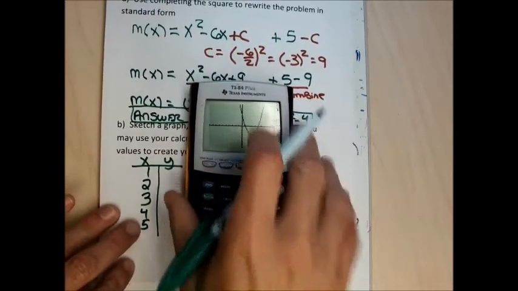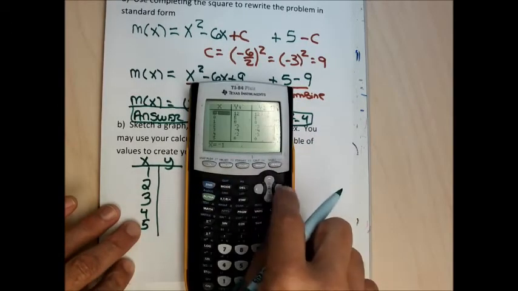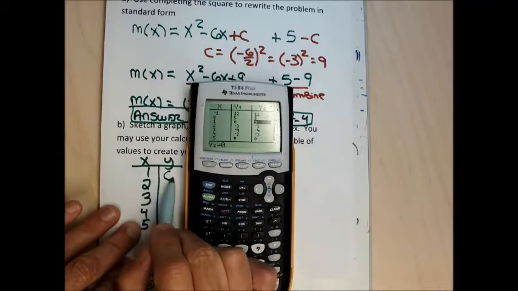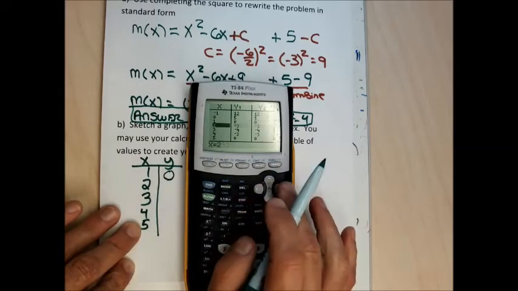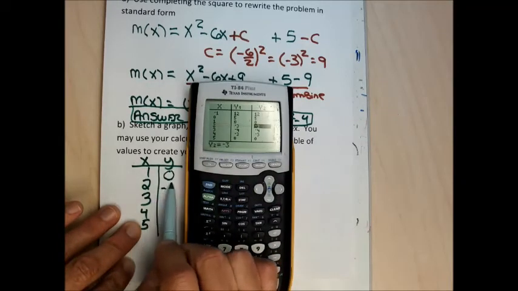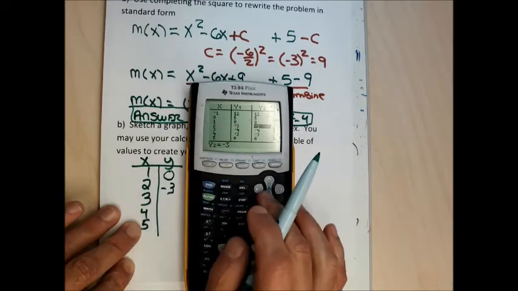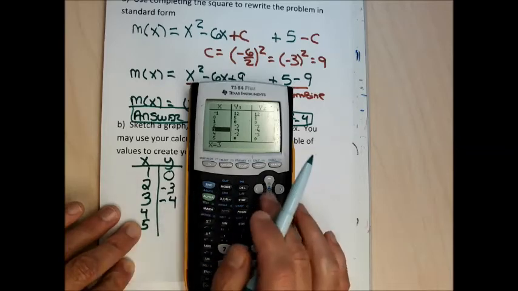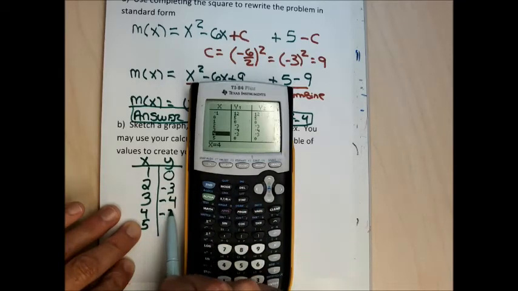And now I'm going to get my table by going second table. Next to 1, I see a couple of zeros, so it's going to give me the point (1, 0). Next to 2, I see a couple of negative 3s. That's going to be the point (2, negative 3). Next to 3, I see a couple of negative 4s. Next to 4, I see negative 3. And next to 5, I see 0.